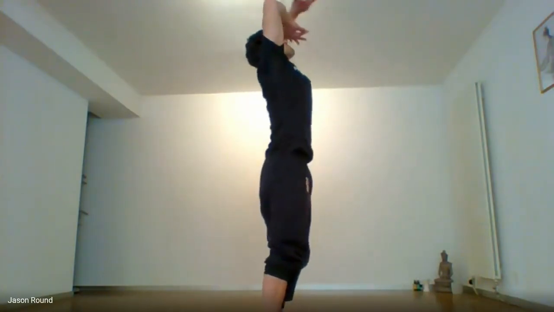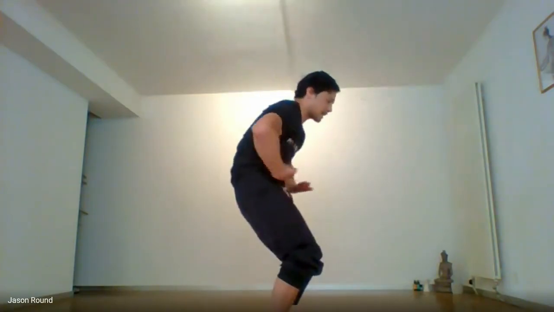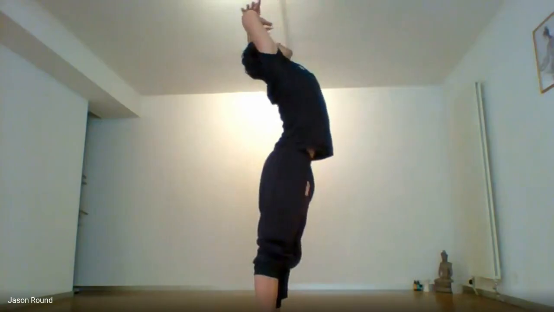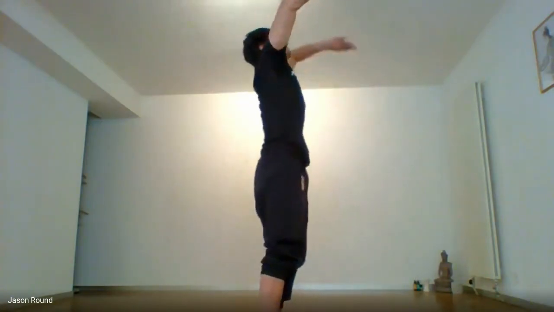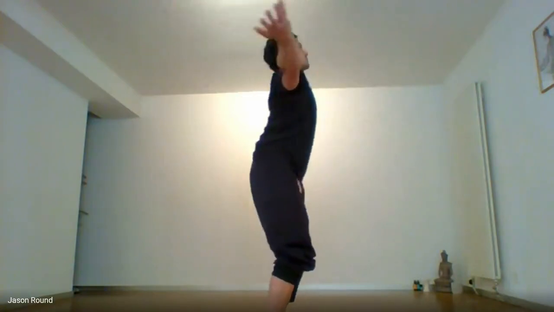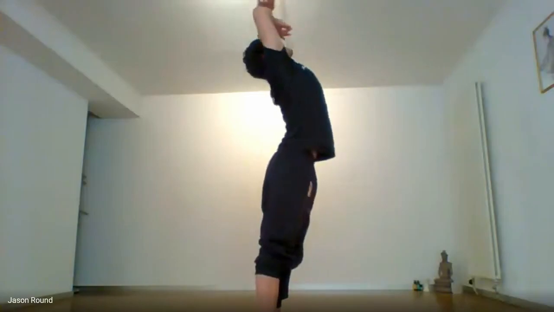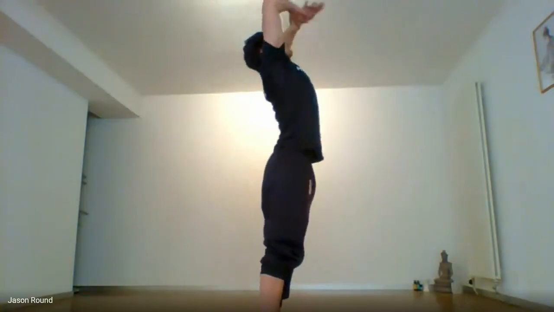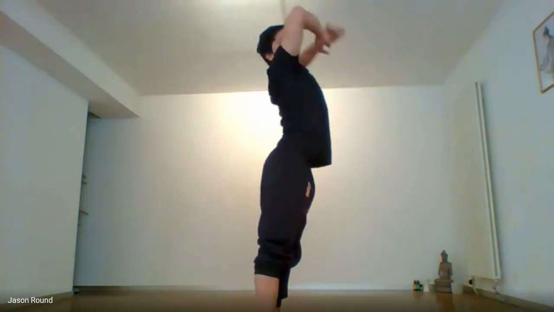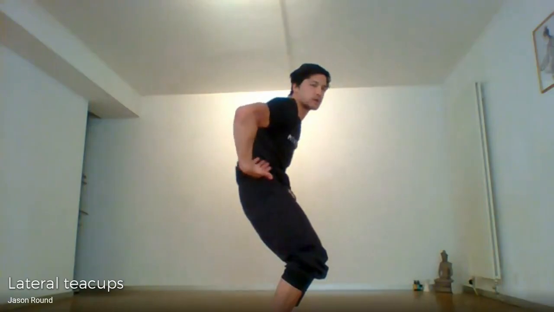Breathe in, extension, flexion. Open, close. Open, close. And move with your breathing. Extending with the spine, closing. I immediately switch direction.